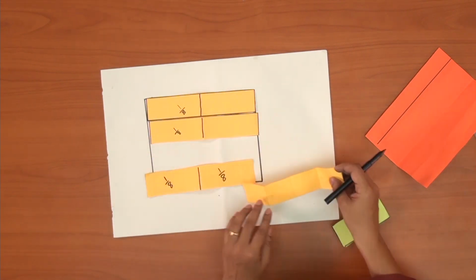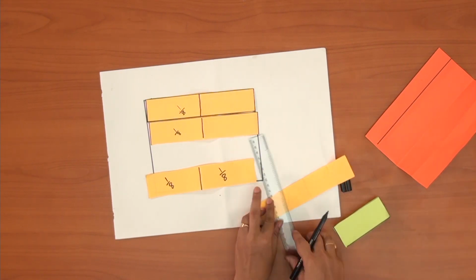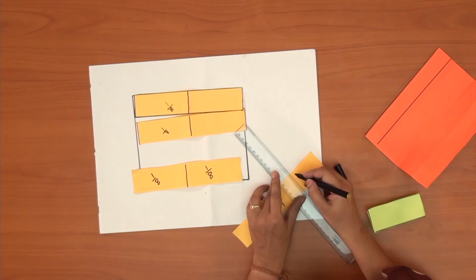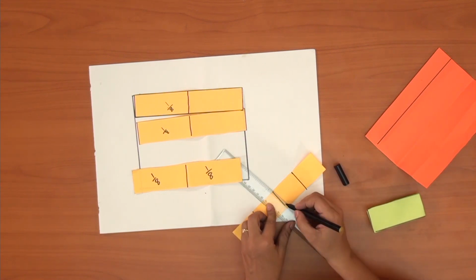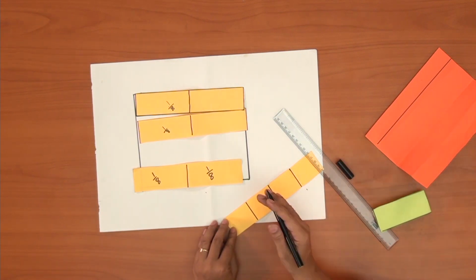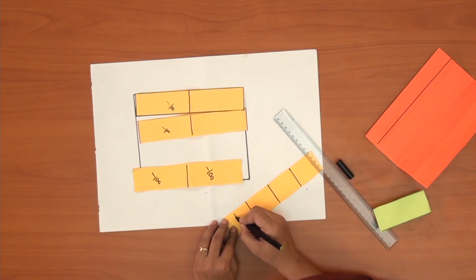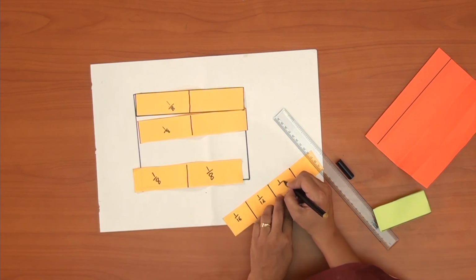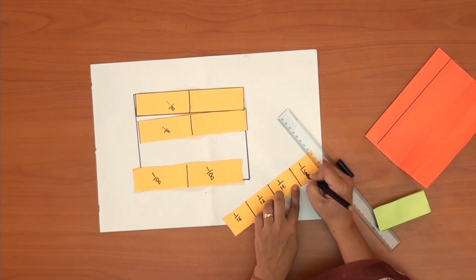Each small part is one part. So, if we divide 1/8 into 4 equal parts, each part will be 1/16, 1/16, 1/16, 1/16.